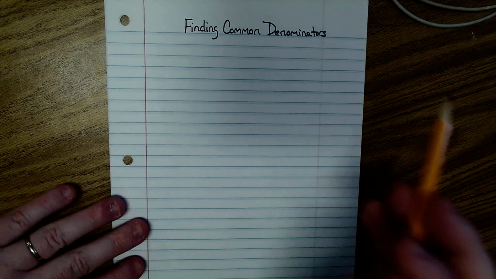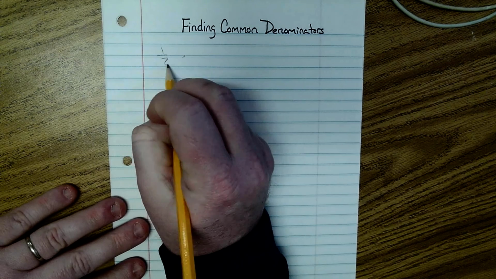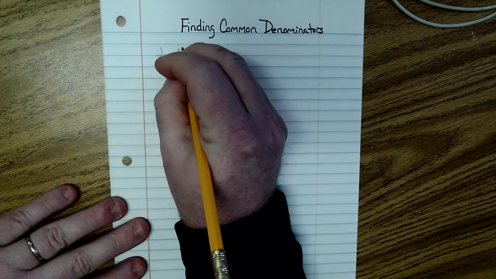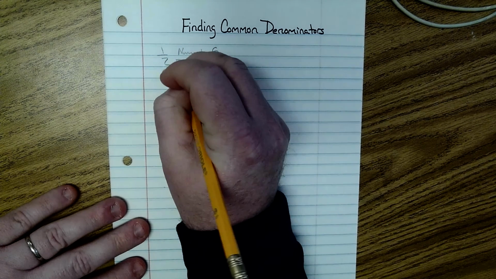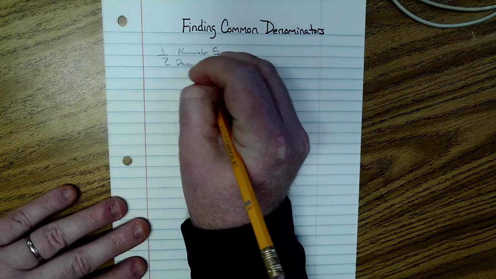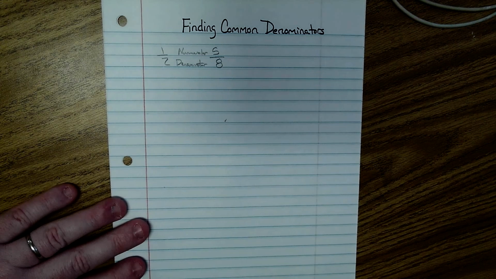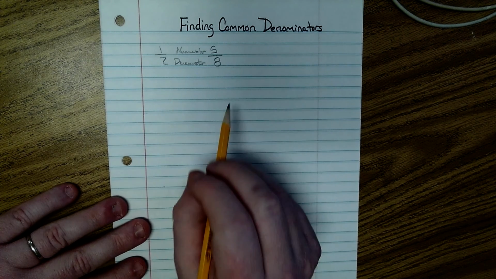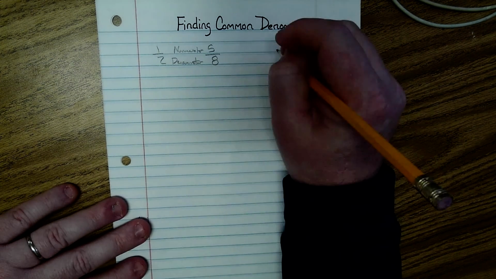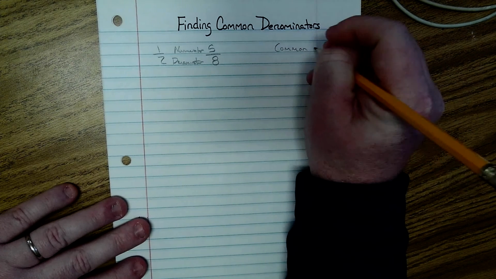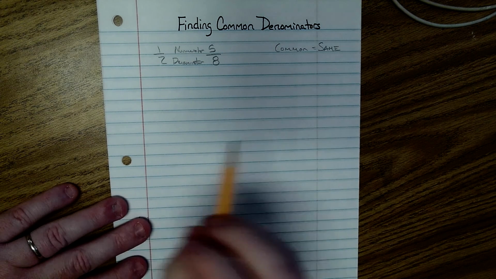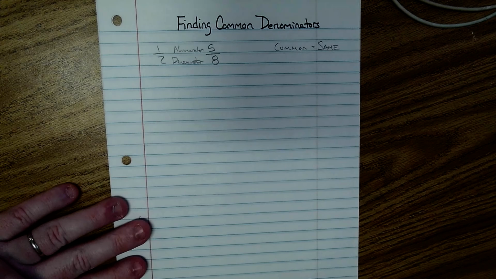So, just a reminder, if I have 1/2 and I have 5/8, we know the top number is the numerator and the bottom number is the denominator. And what we do is we look at the denominator because we want to get them common. We want them to be the same. So, for example, if I look at 1/2 and 5/8, it's harder to tell which one's larger just from that. But if it's a common denominator, it's easier to do so.